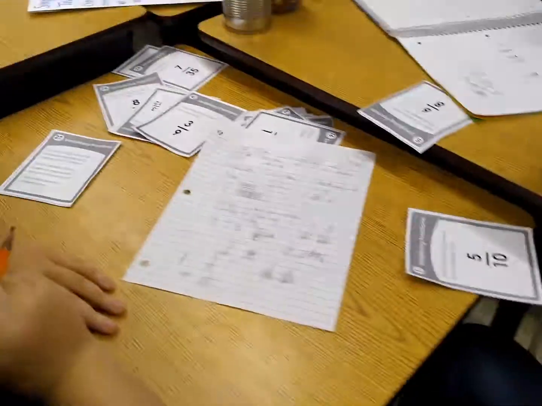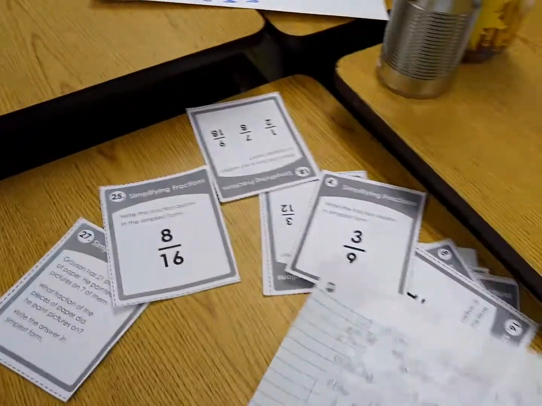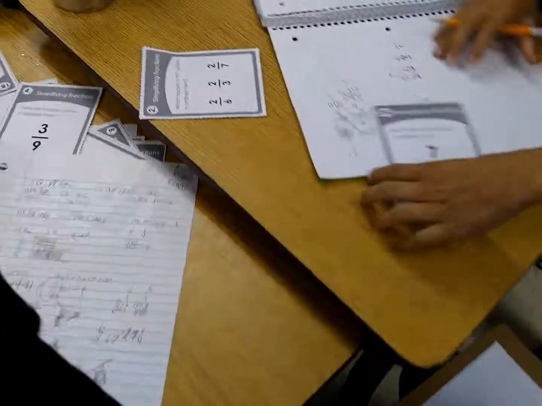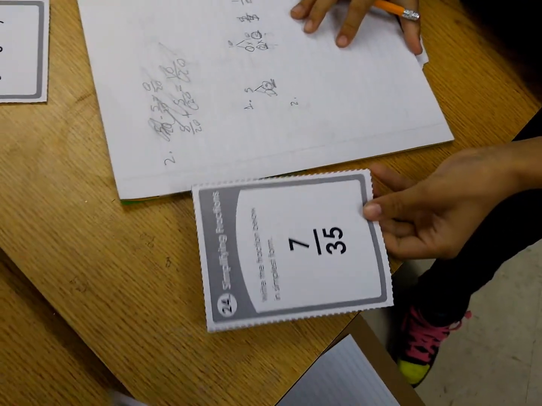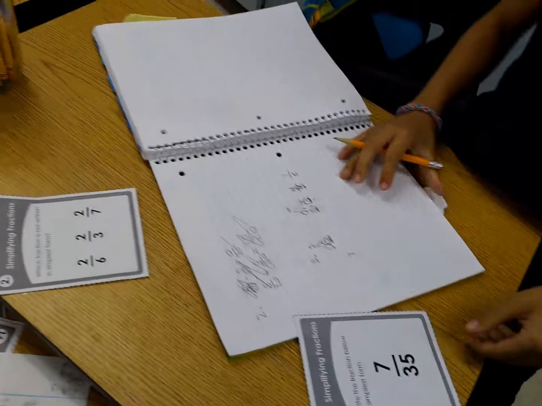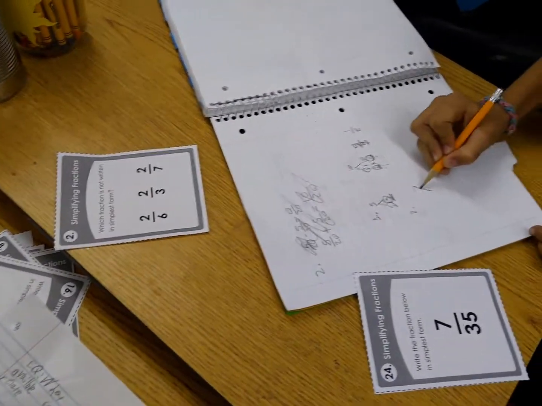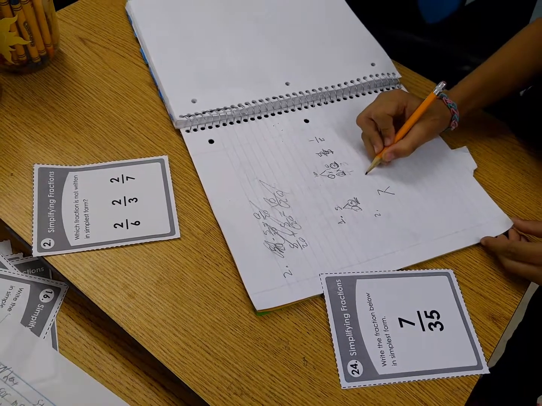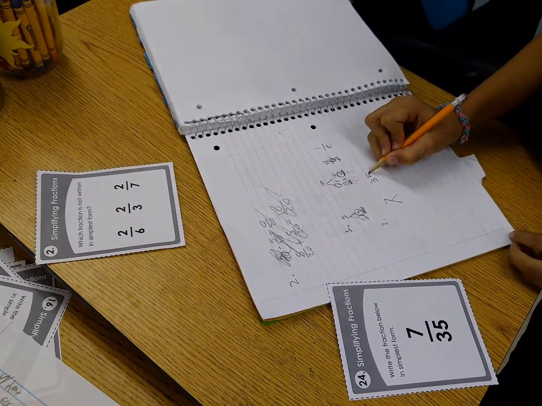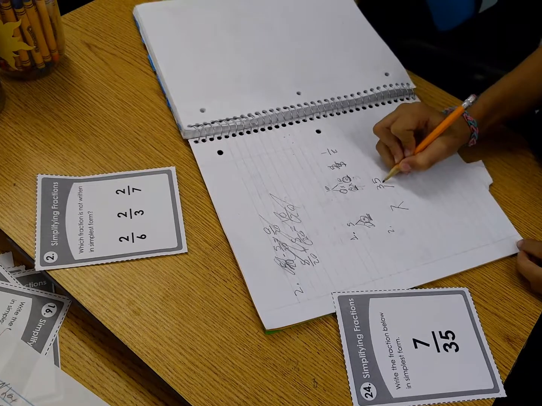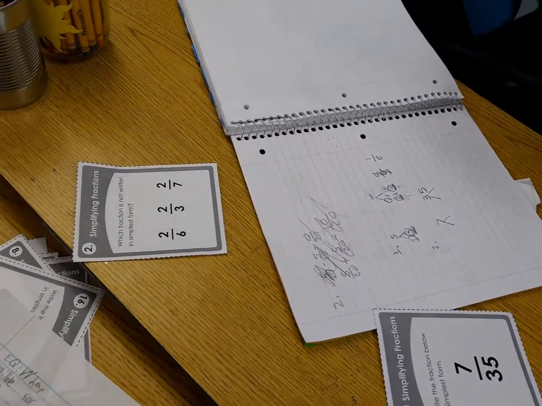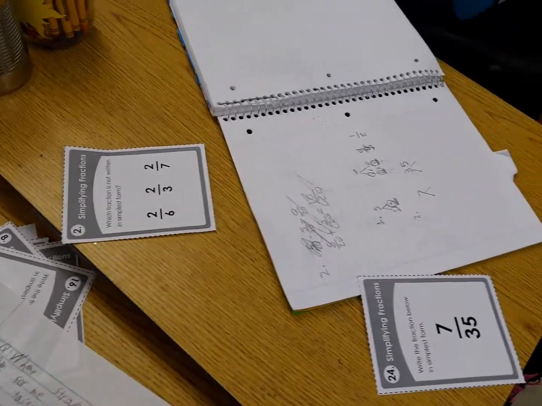All right. Let's try this one. This one right here. So what fraction is that? 7/35. All right, let's write it down. You have 7, and you divide it into groups. What numbers make 7?